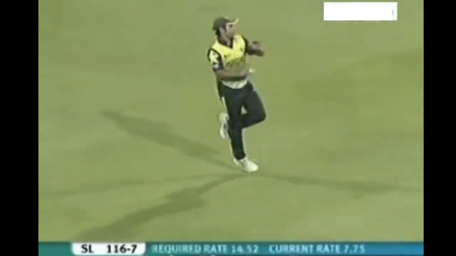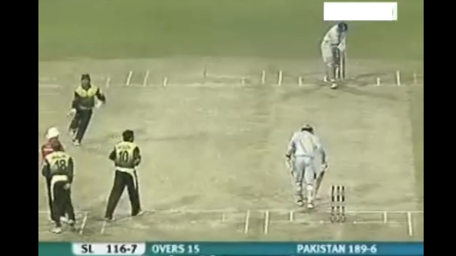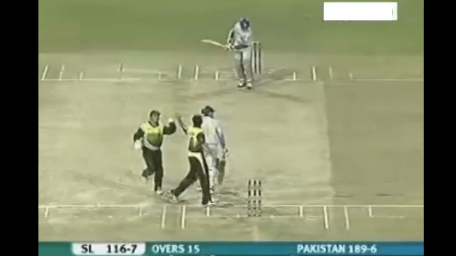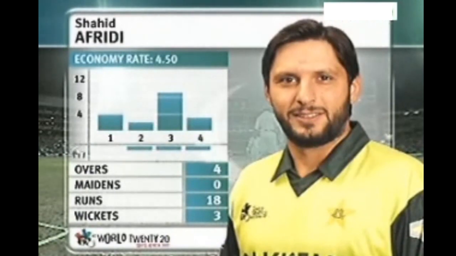They'll settle for one. What a spell from him. 3 for 18 in 4 overs. It's 116 for 7. 5 to go. Well, those are great figures. 4 overs, no maidens, 3 for 18. Compare that with Jayasuriya. 4 overs, none.